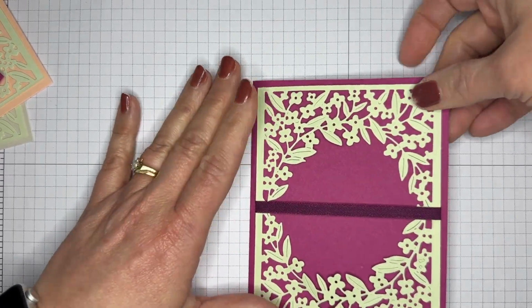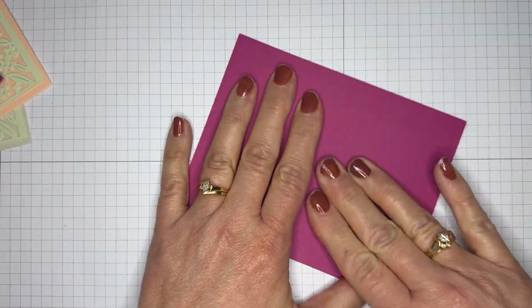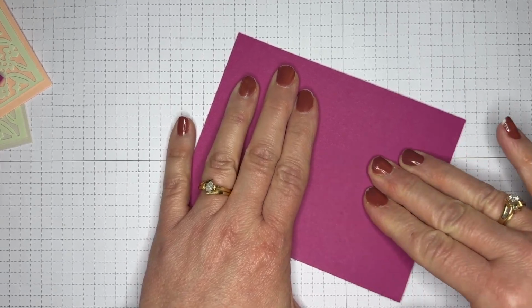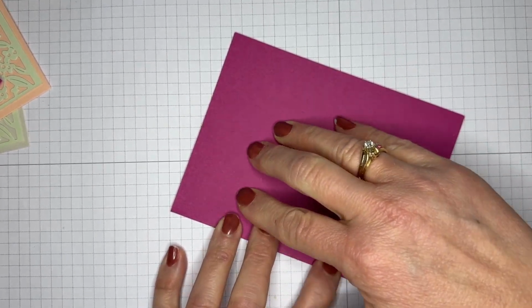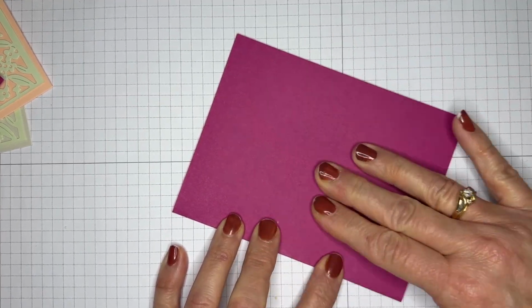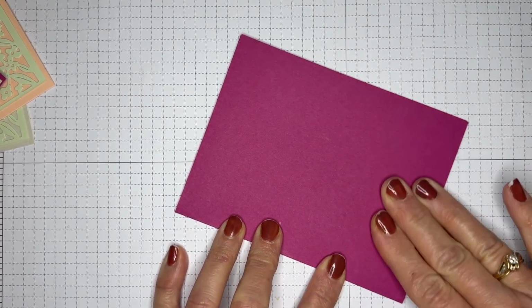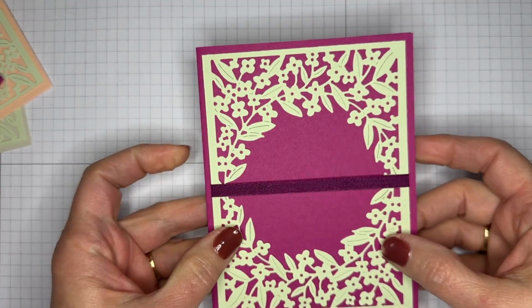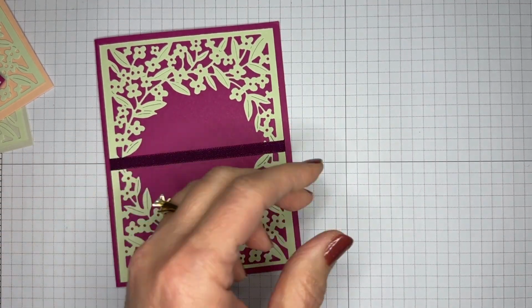What's almost easier is just to flip it, and then I can be a little more aggressive in rubbing on there because I'm not worried about catching my finger on any of that detailed die. So I'll give it some firm pressure, and then we can simply finish up with the greeting.